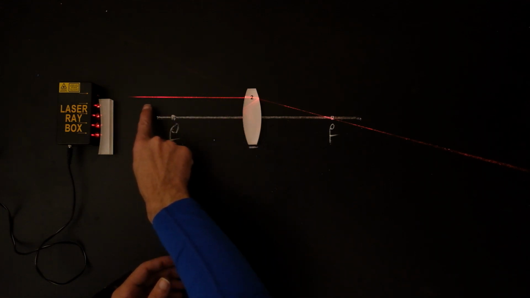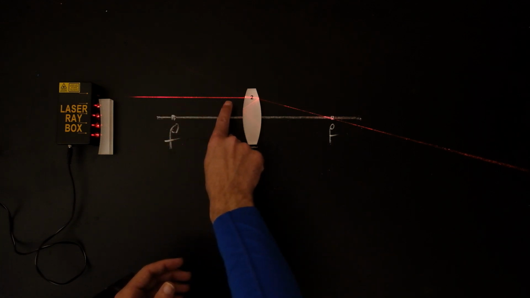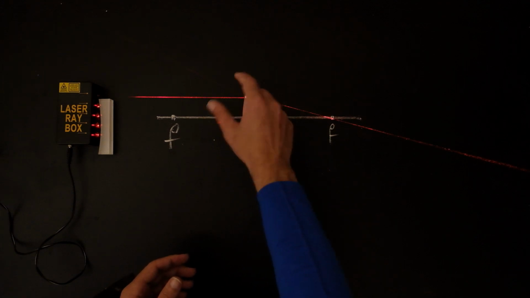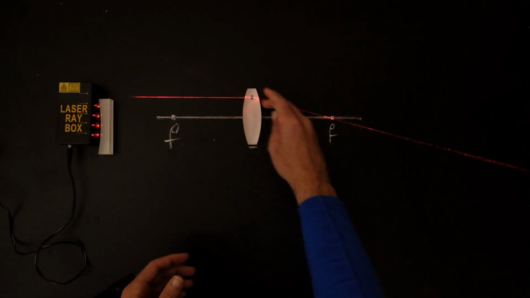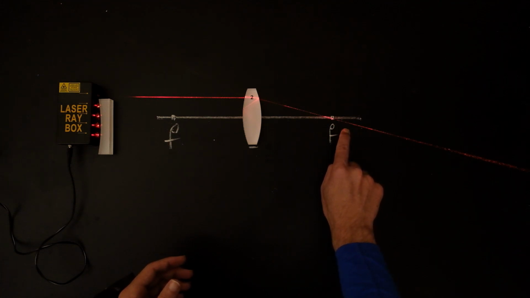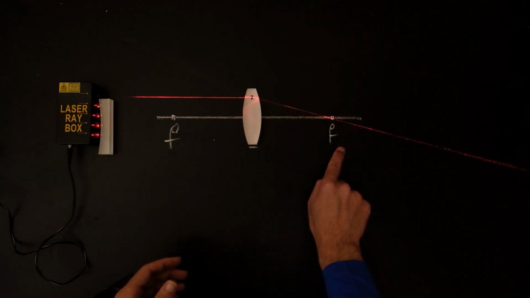So it's a straight line because there's nothing here. It will go straight. Then we hit the lens. There is curvature, something happens inside the lens, and finally we have this bent ray. And you can see parallel ray will go through F.